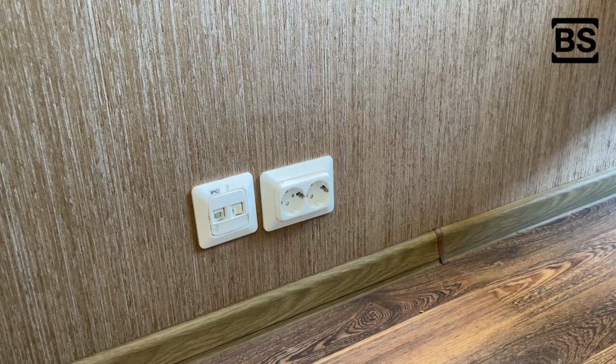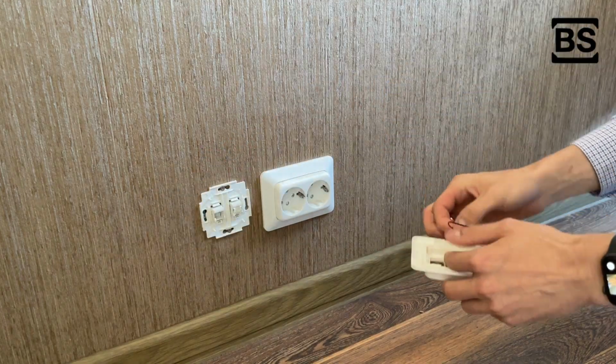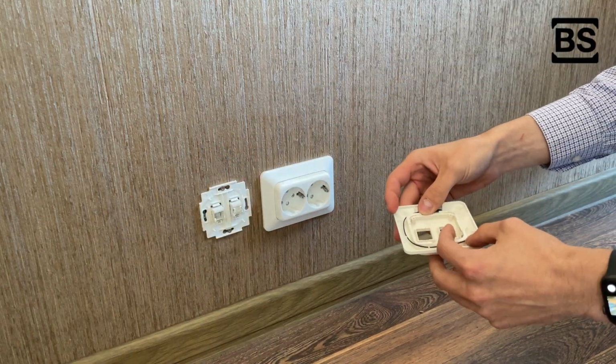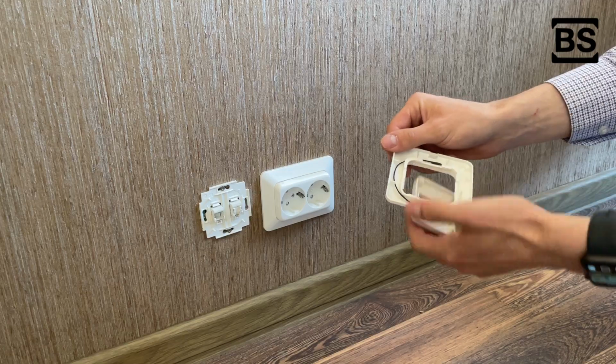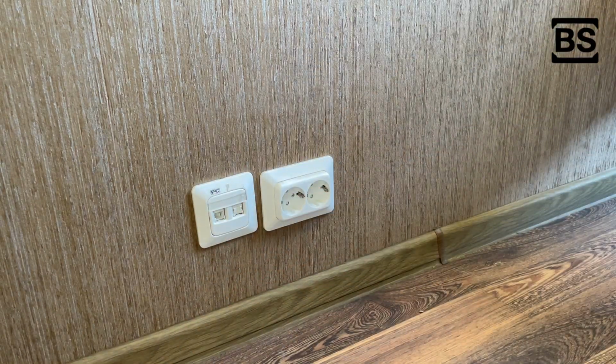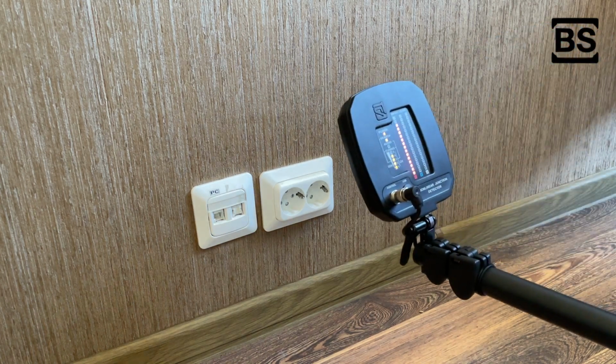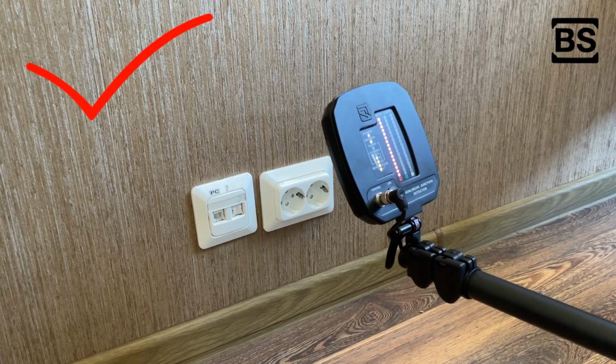Now let's try to add a microphone there. Now, if we bring in the nonlinear locator, we will see a clear second harmonic response, which indicates the presence of electronic devices.